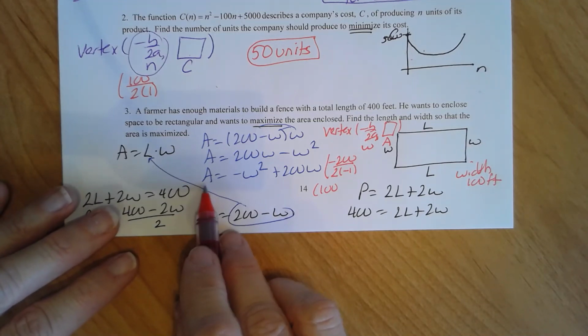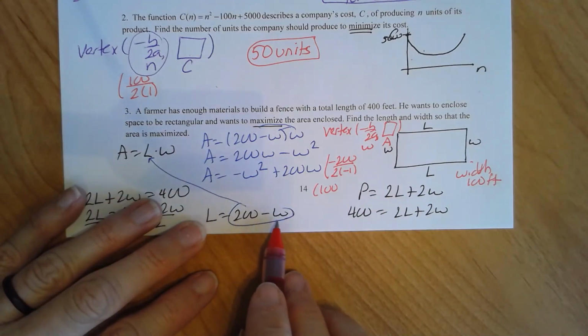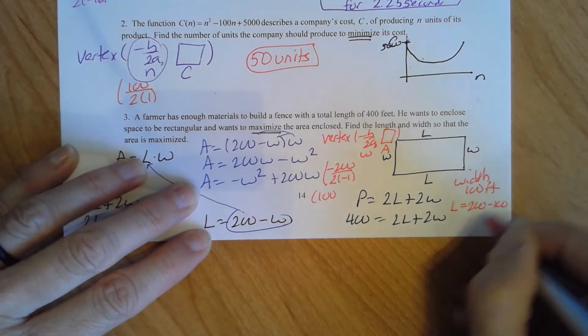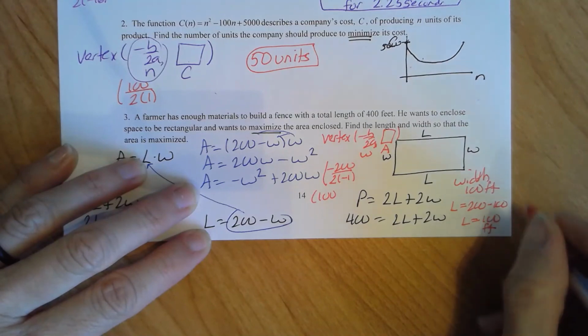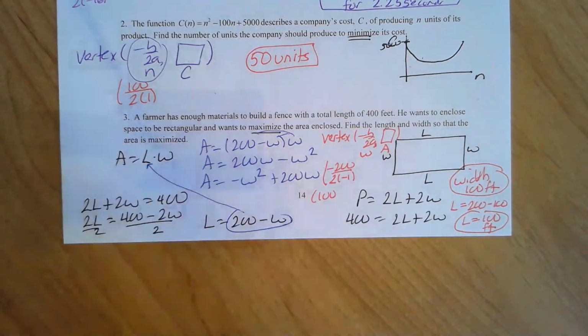So now how do we find the length? Well, we know that the length was 200 minus W. So the length is going to be 200 minus 100. So the length is also 100 feet. So we have a width of 100 feet and a length of 100 feet.